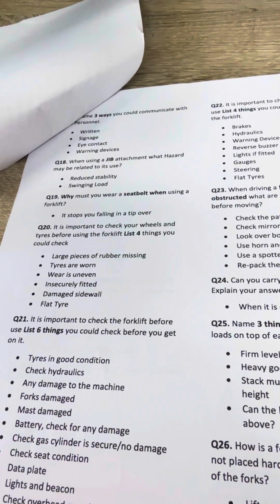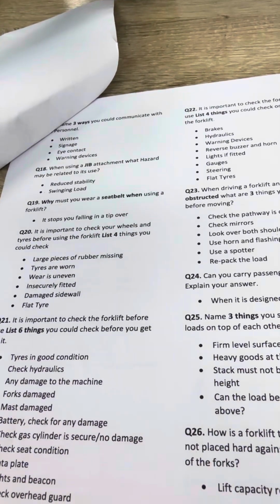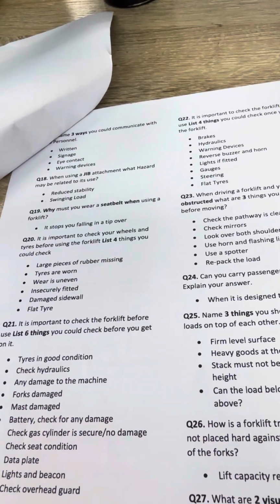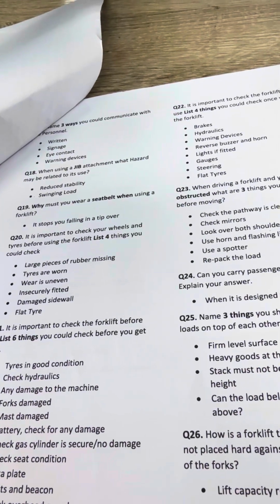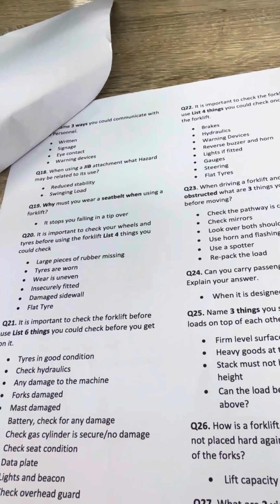Question 19. Why must you wear a seatbelt when using a forklift? Answer. It stops you falling in a tip over. Question 20. Is it important to check your wheels and tyres before using the forklift? List 4 things you must do.